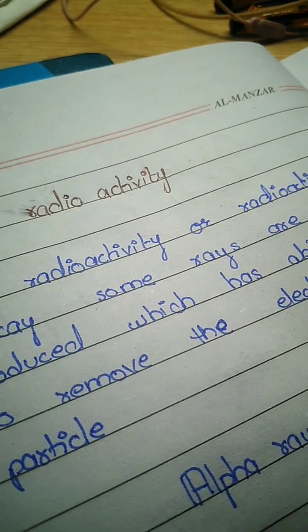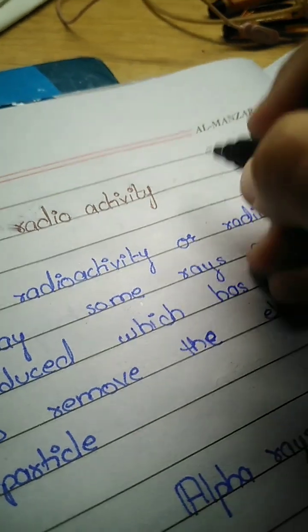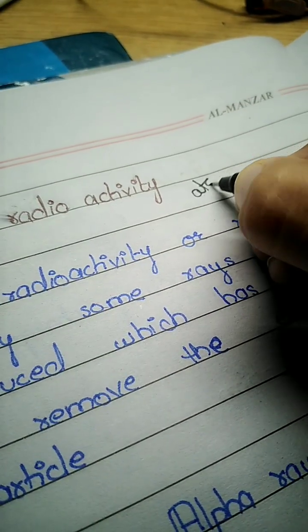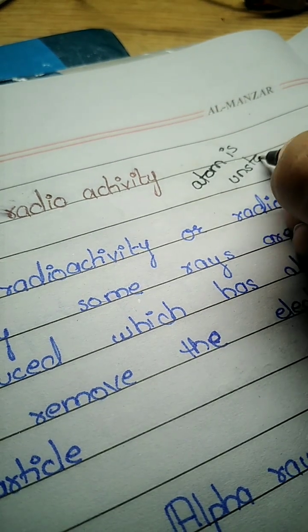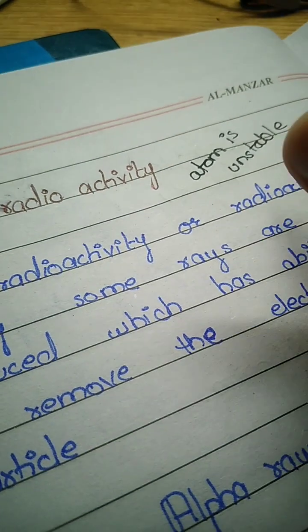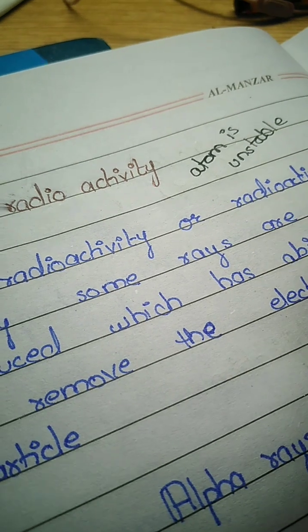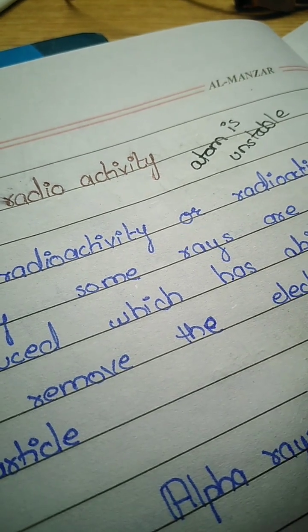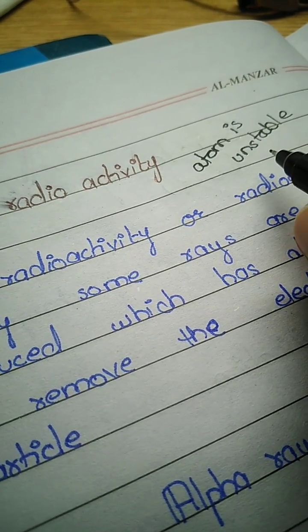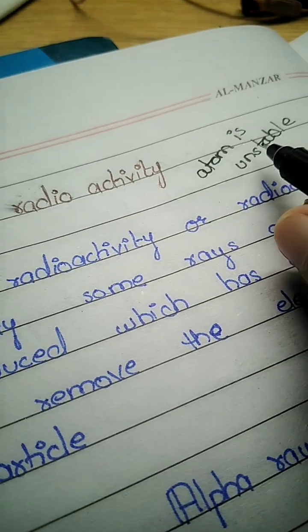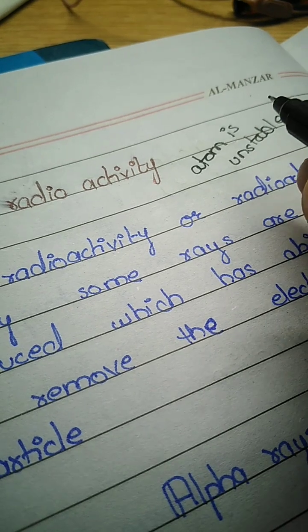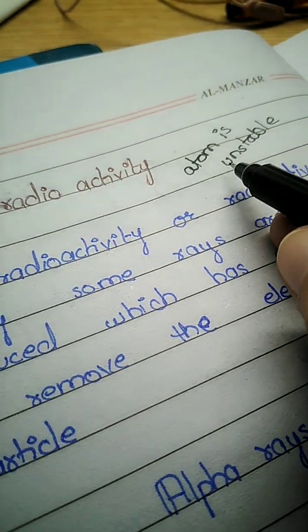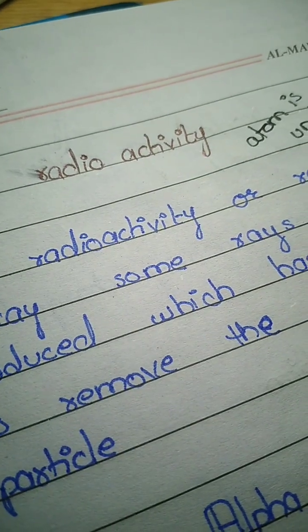Now what is radioactivity? When an atom is unstable, it just tries to remove an electron, proton or neutron. That instability becomes stable when the particles are removed, and that removal of the particles is known as radioactivity.